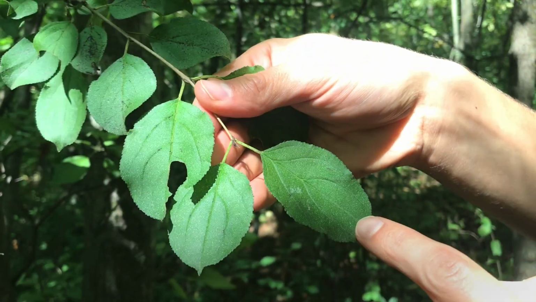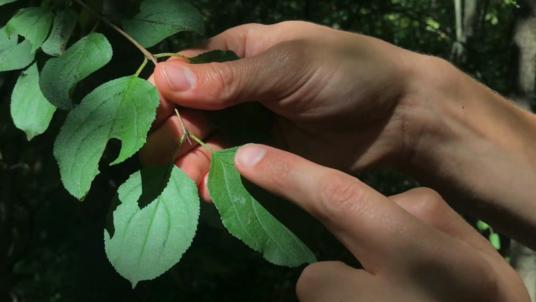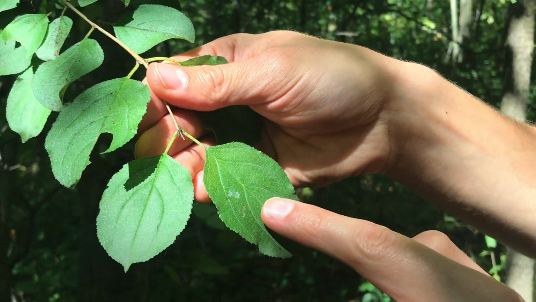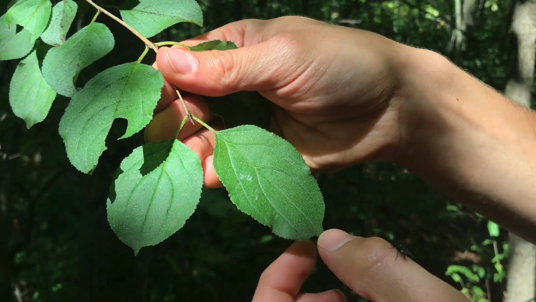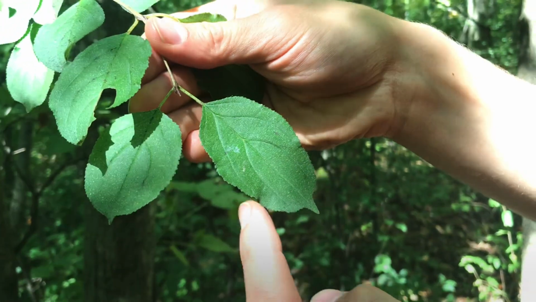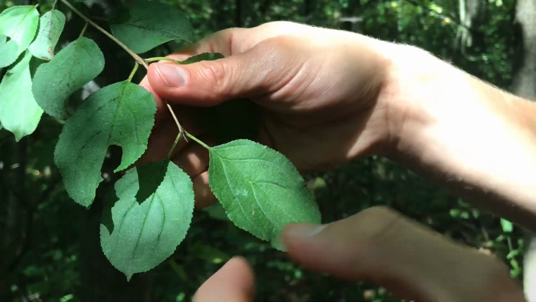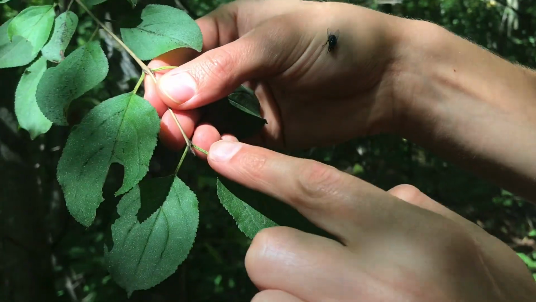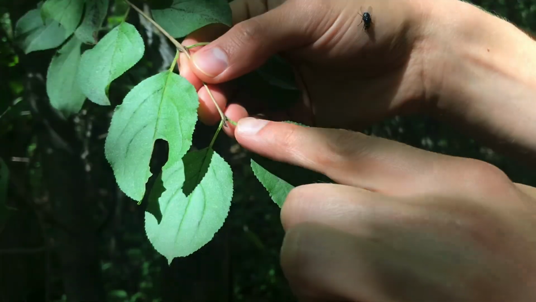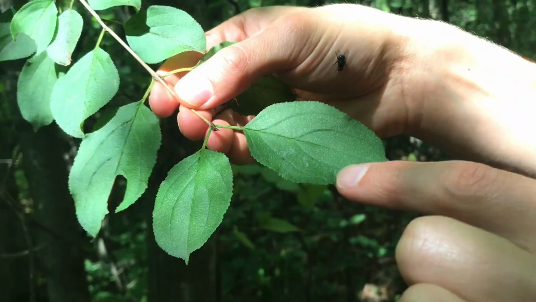When looking at the veins, they're pretty deeply veined, and they're arranged alternately, but almost oppositely as you go down the leaf. Looking at the edges of the leaf, they're covered with small teeth or serrations. And when looking at the leaves where they connect to the branch, they look like they are almost oppositely arranged, but they're actually alternately arranged.